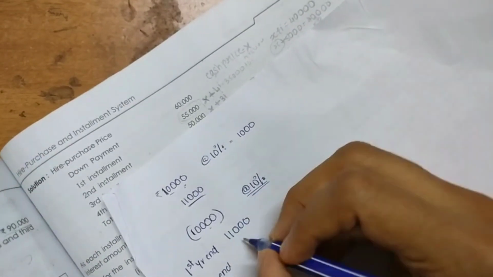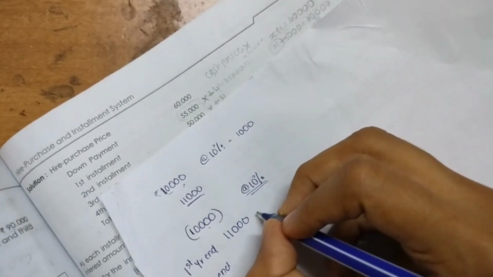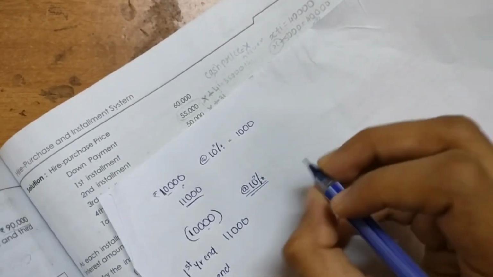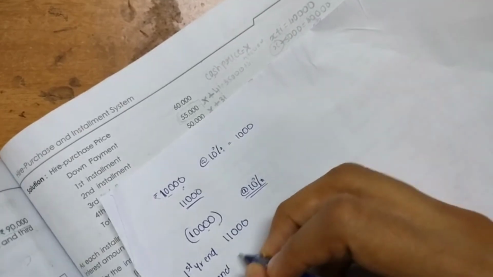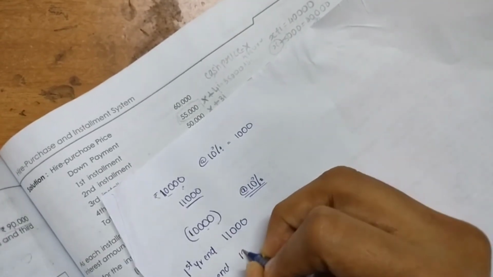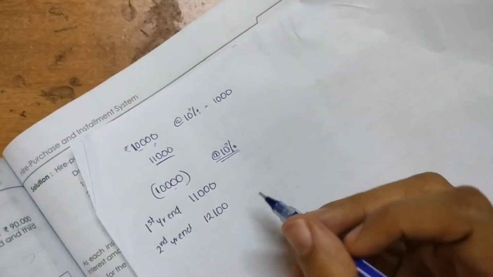After applying 10% on this 11,000, the amount of interest will be 1,100. So 11,000 plus 1,100. What will be the amount at the end of the second year? 12,100 will be the amount.